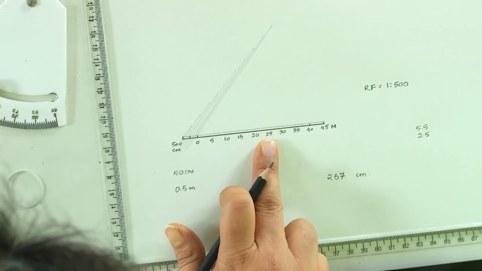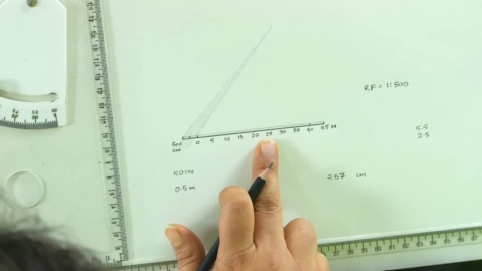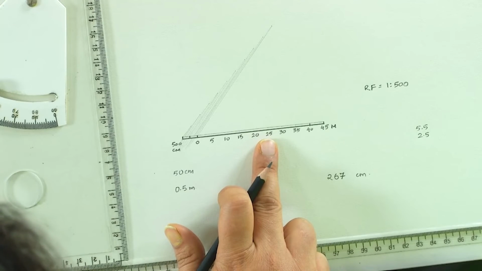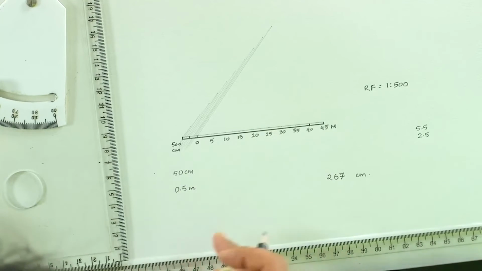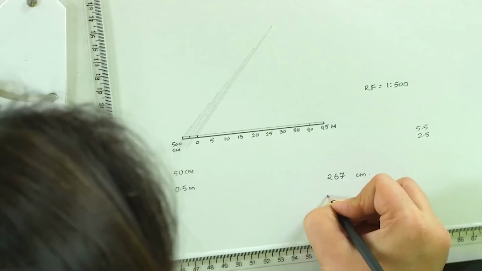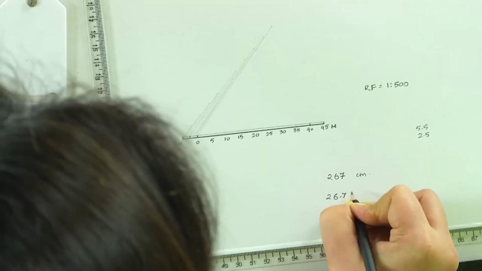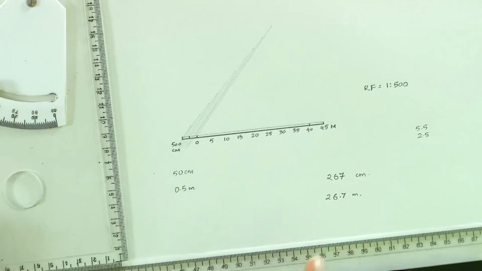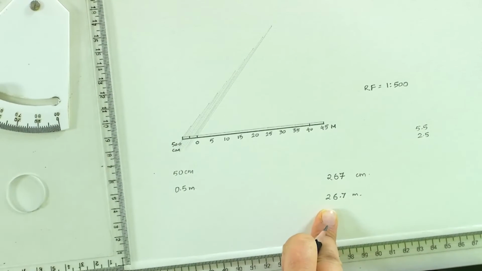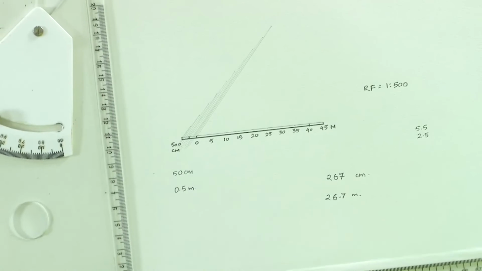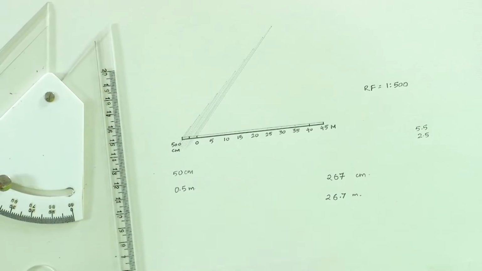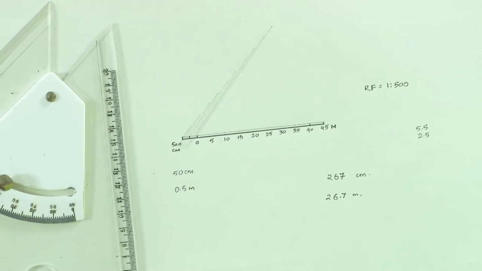So, we could measure 25 meters here, 25.53 meters. Suppose we want to measure 26.7 meters say, then how do we measure? So, we will draw a diagonal scale to measure this 26.7.